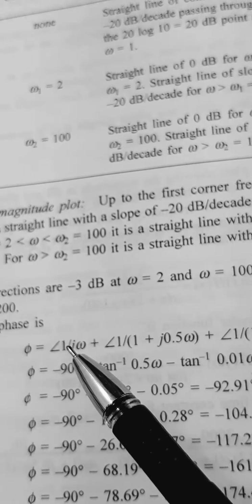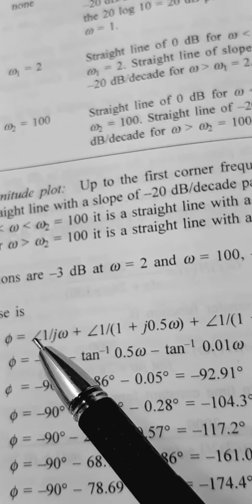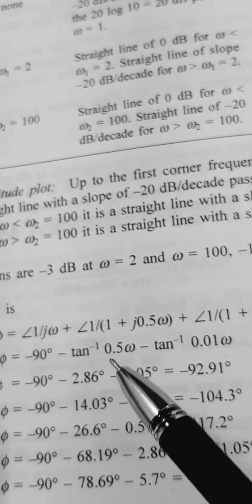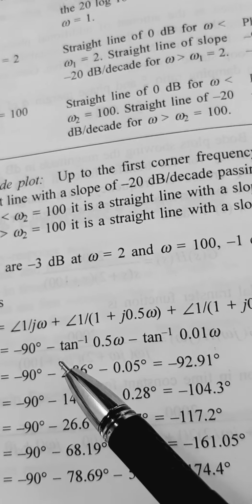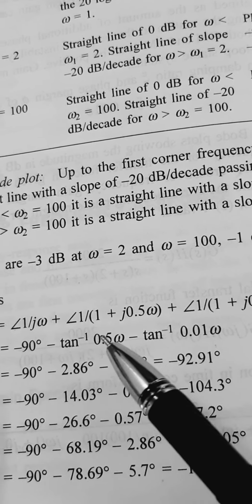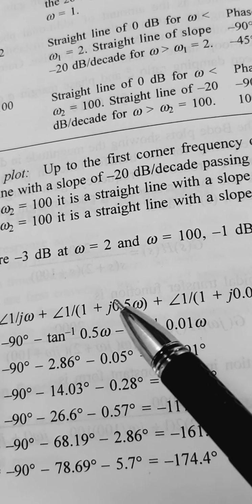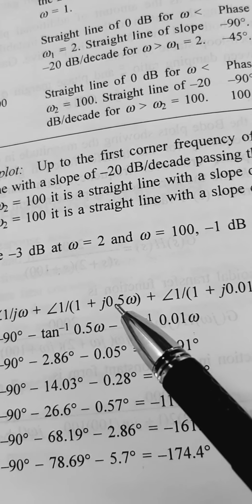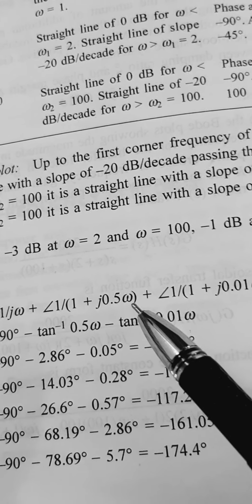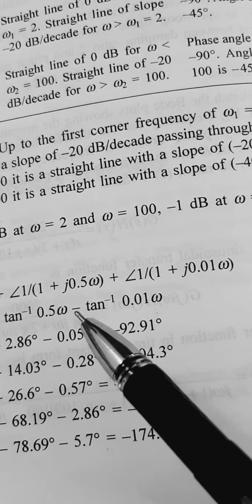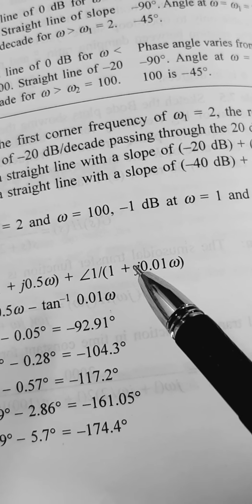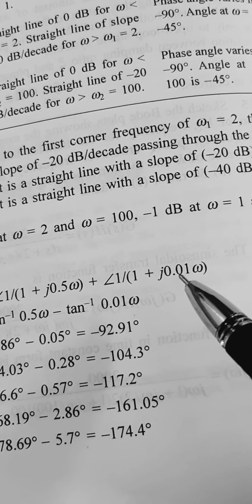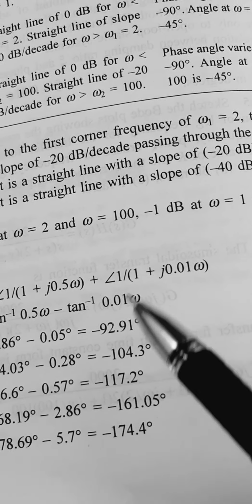So first one is 1 by j omega. The angle of 1 divided by 1 by j omega is constant, that is minus 90 degree. Here it is minus tan inverse of imaginary term divided by the constant term. So it will become 0.5 omega, imaginary term, divided by 1. So here also 1 divided by 1 plus, so minus tan inverse of imaginary term, that is 0.01 omega divided by 1.